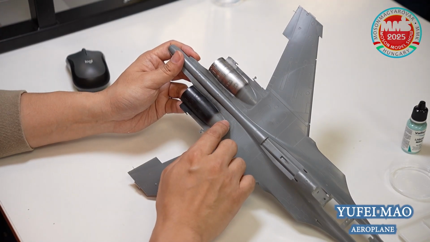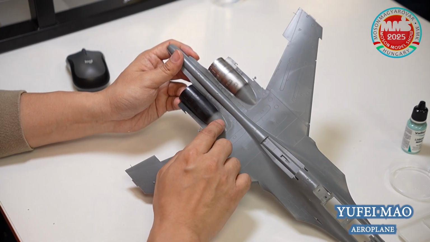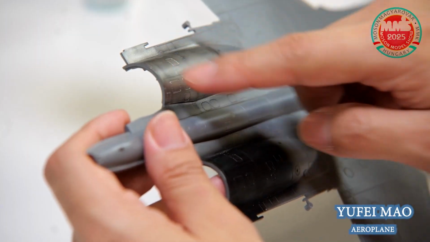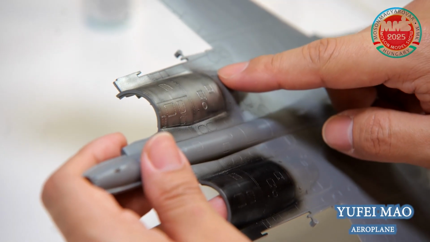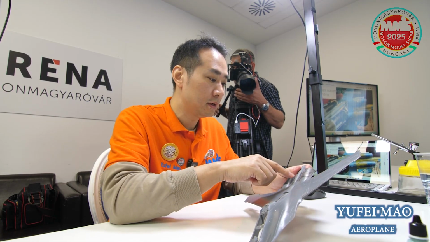So please do not skip this step. It's very important. Do spray the glossy black surfacer. Okay, and beside this, it's the super metallic lacquer paint I have already sprayed over the black surfacer.